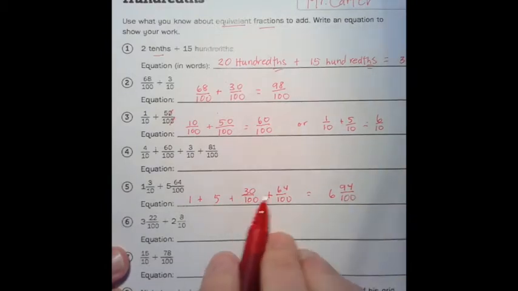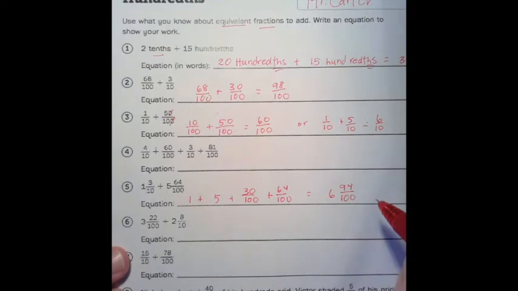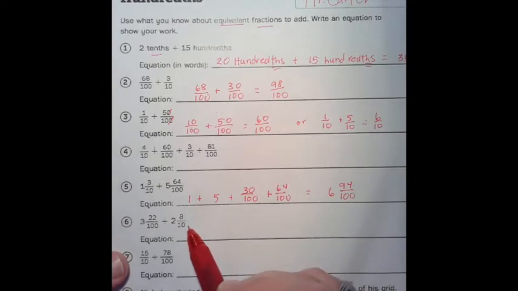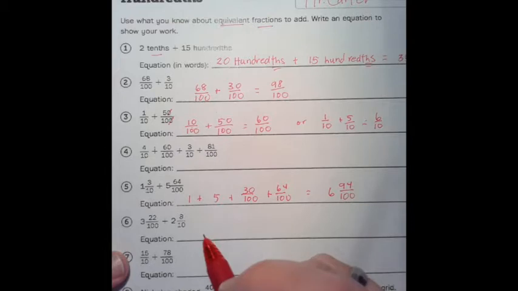Because again, 30 plus 64 is 94. So our answer here is 6 and 94 hundredths. So go ahead and do 6. 6 is the same kind of concept. You've got mixed numbers here, so you're going to break apart your wholes and your fractions, add those up. And then again, you're going to have to convert that 8 tenths into hundredths. Excuse me. And then add your fractions there.